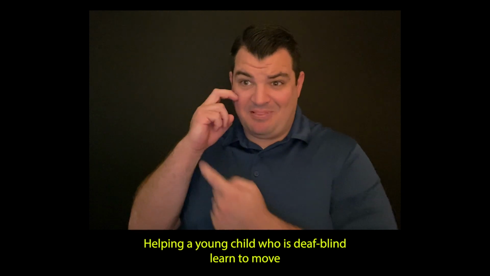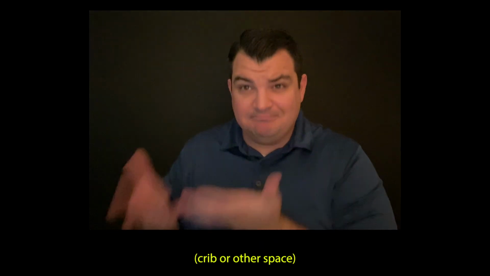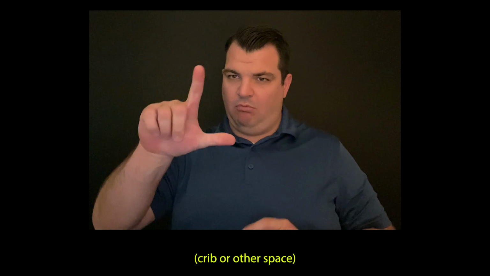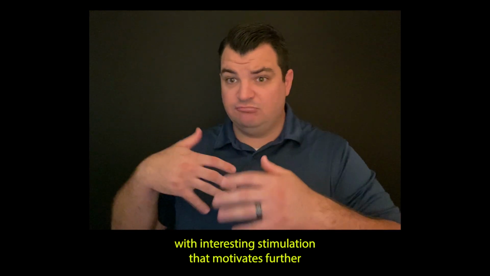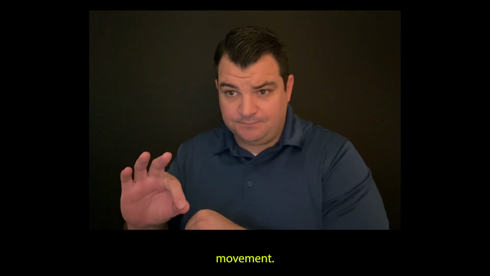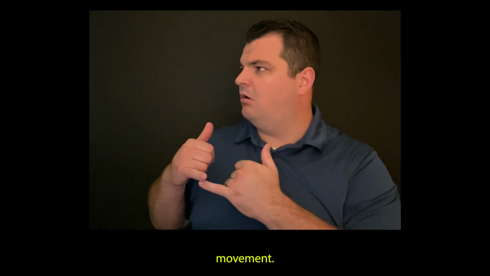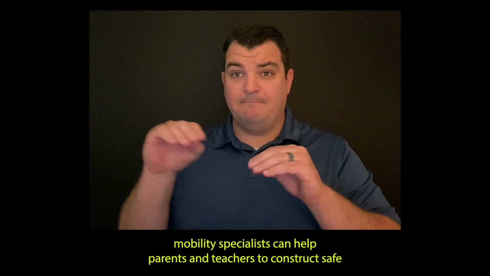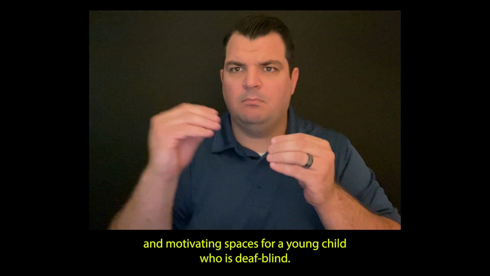Helping a young child who is deafblind learn to move may begin with a thoughtful attention to the physical space around him or her, crib or other space, so that whatever movements the child instinctively makes are rewarded with interesting stimulation that motivates further movement. Orientation and mobility specialists can help parents and teachers to construct safe and motivating spaces for a young child who is deafblind.